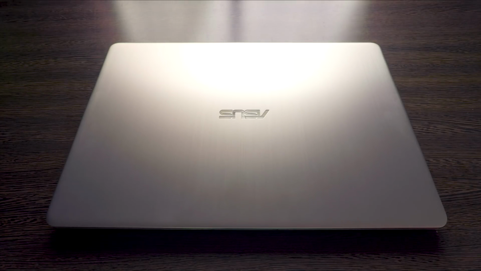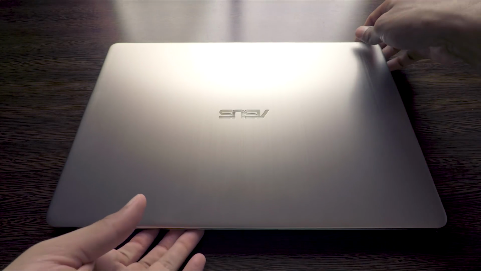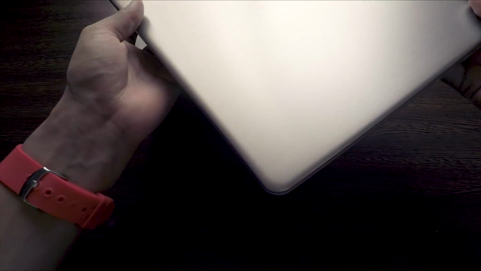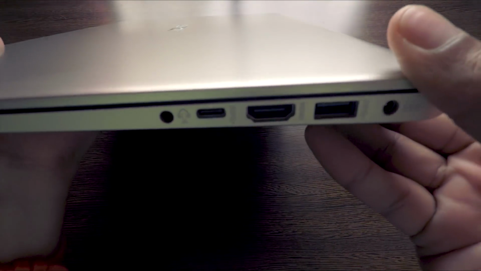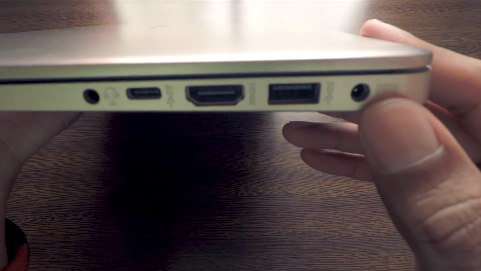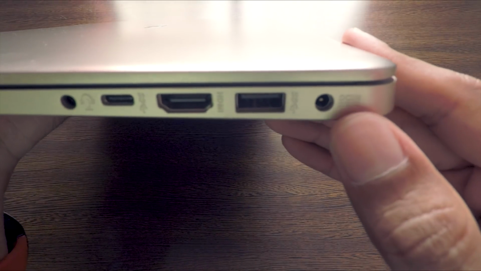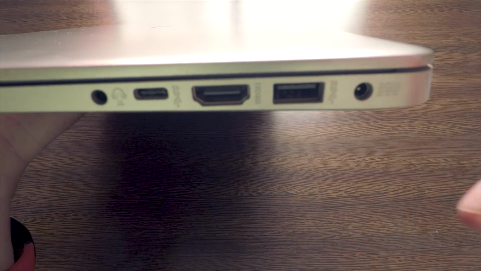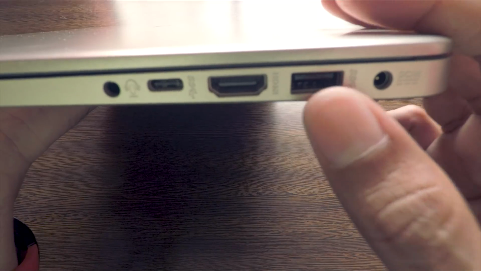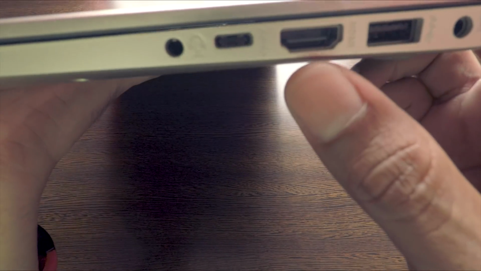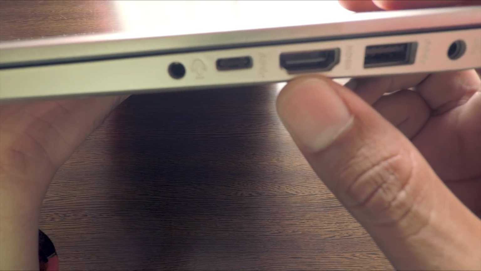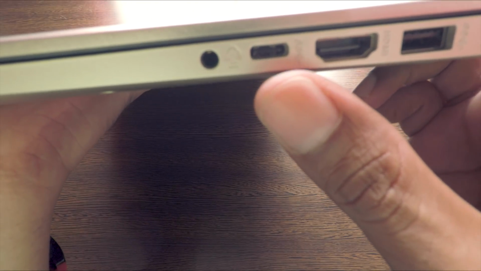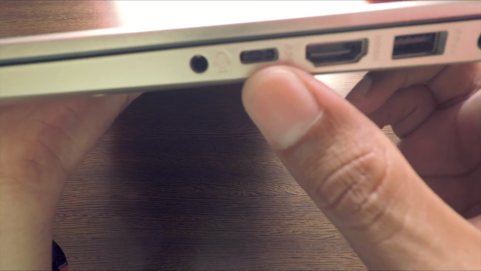Now let's look at the port selections, and this laptop has a fairly good port selection. So if we go to the right side, here is a regular charging port from Asus, and then there is a USB 3 Type-A port. Then you have a regular full-size HDMI port, and then this is a USB Type-C port.